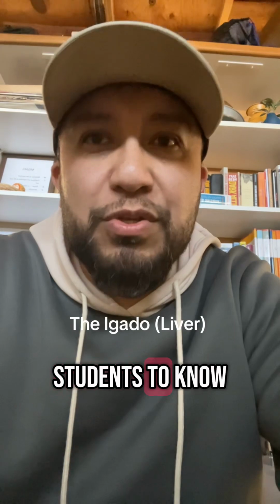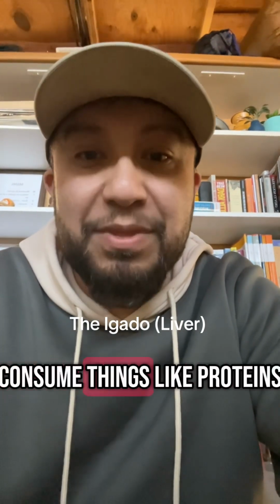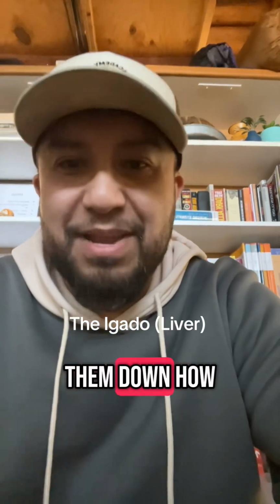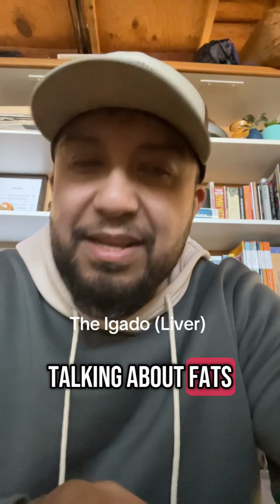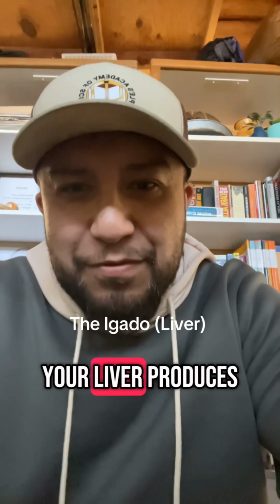It's important for students to know that the dietary modifications are really important because you don't want them to consume things like proteins or things that have fats, because the liver right now cannot break them down how they're supposed to.